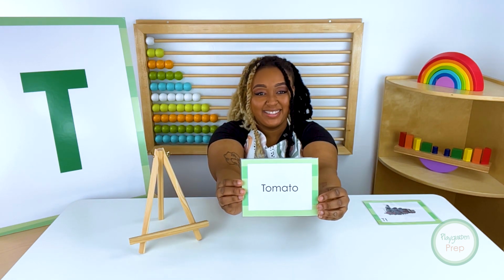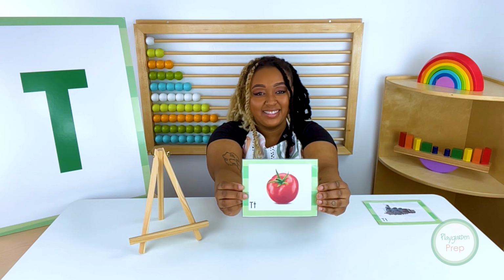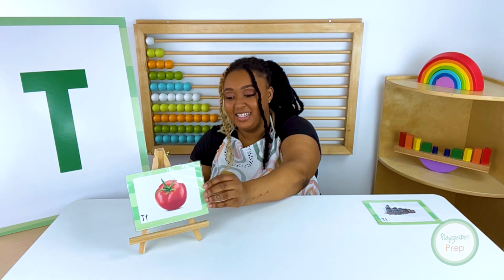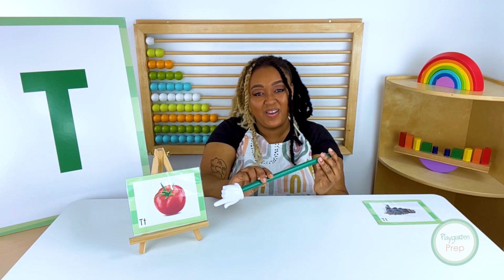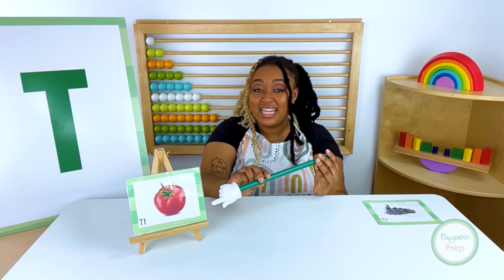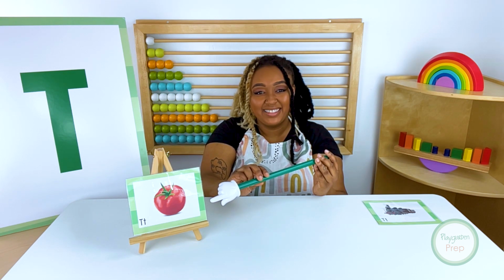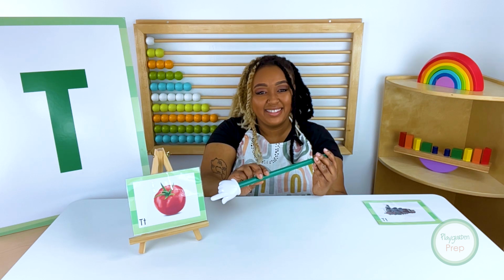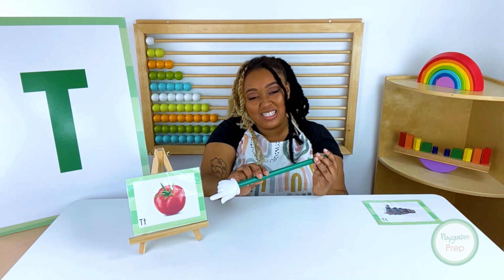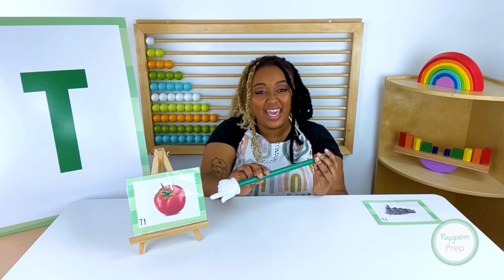Tomato. Tomato starts with the letter T, and tomato in Spanish is tomate. Tomate. Your turn. Tomate. Tomato in Spanish is tomate.